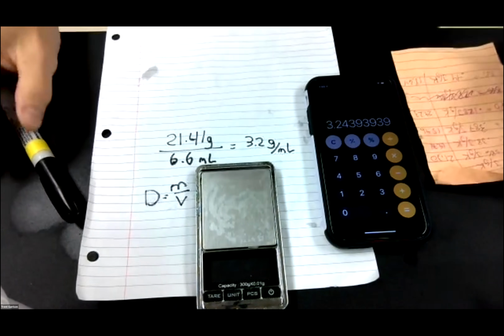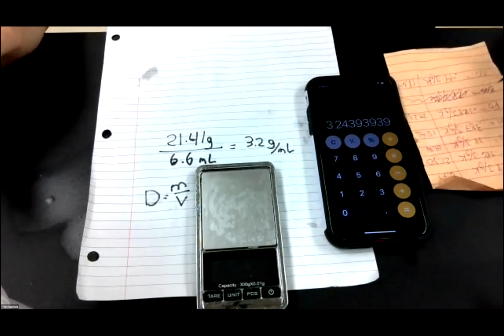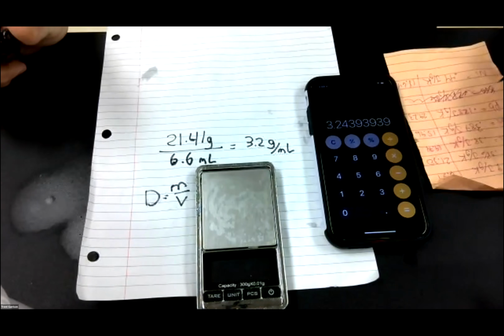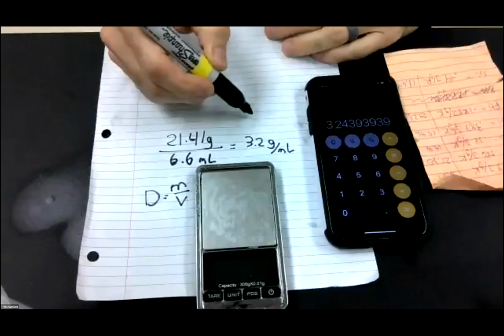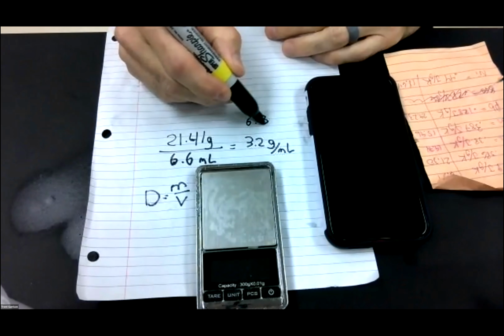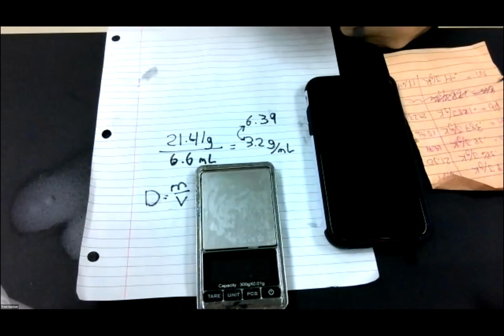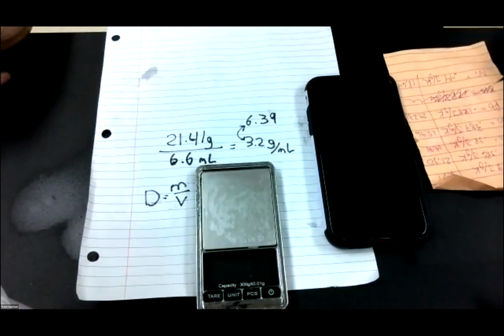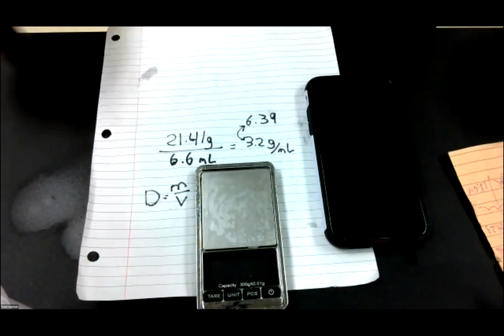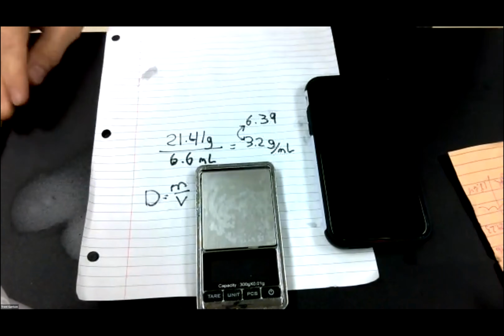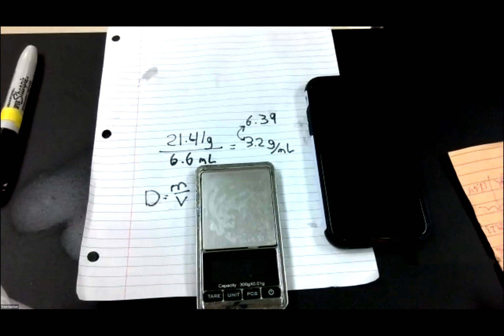Now, here's the problem with that. The density of the aluminum should be 6.39. Well, somewhere we're off. It's not for you to figure out. It doesn't matter why the density is changed like that. It does not matter. But let's make sure that I have the right density. Let me share my screen for just a second. Let me go back and double check where I've written this down.